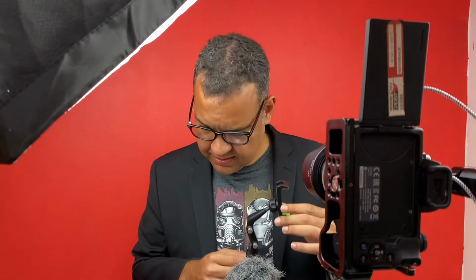This is the cell phone clip holder from Trini Smart Driver. I love this thing because you could clip it almost anywhere.